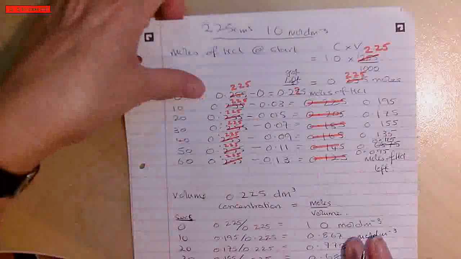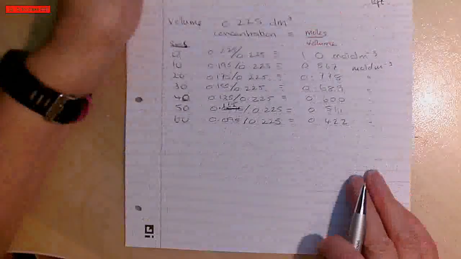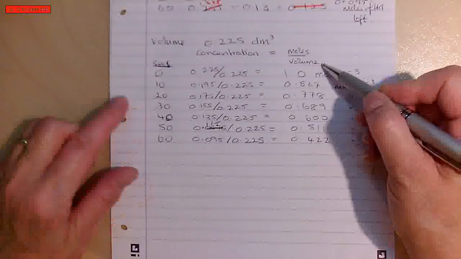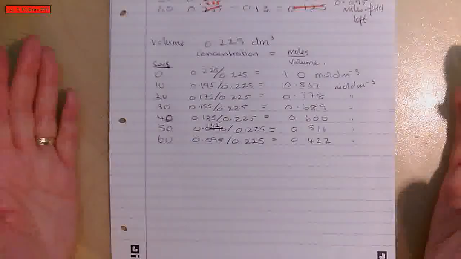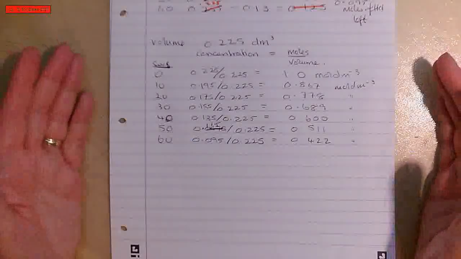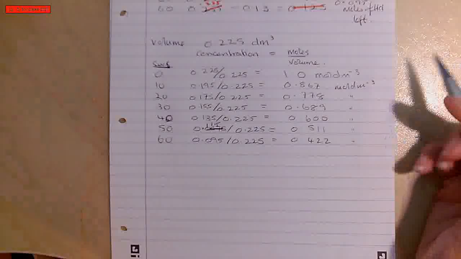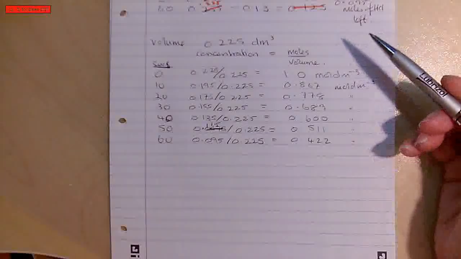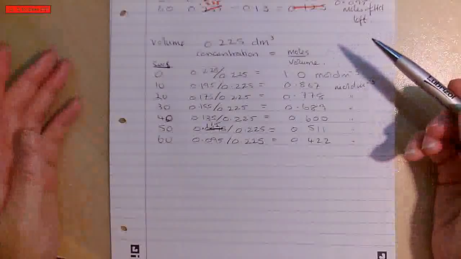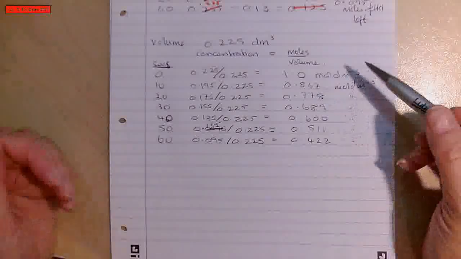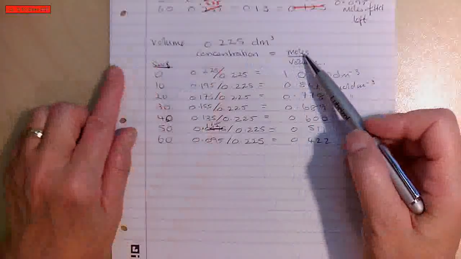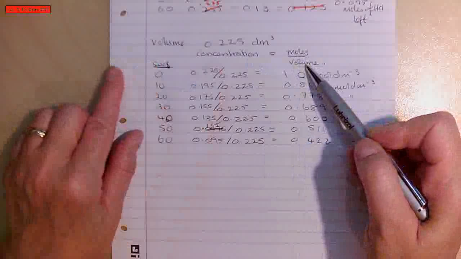From there we can calculate the concentration. We know concentration is moles divided by volume, and the volume of that reactant isn't going to change appreciably, so it is going to stay at 225 centimeters cubed, or 0.225 decimeters cubed. So we can work out the concentration of the hydrochloric acid that's left. So the concentration is the number of moles divided by the volume.